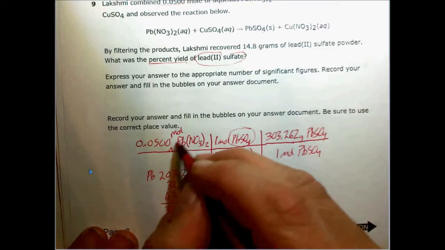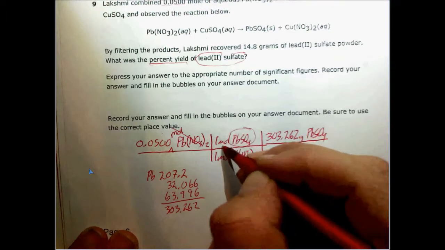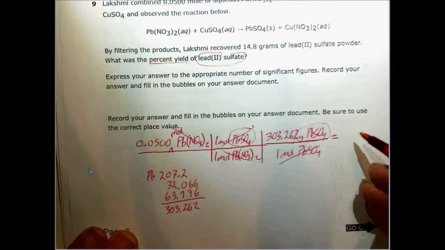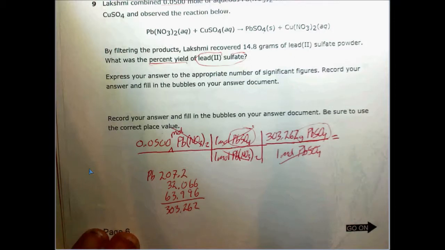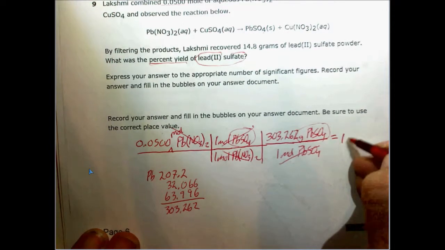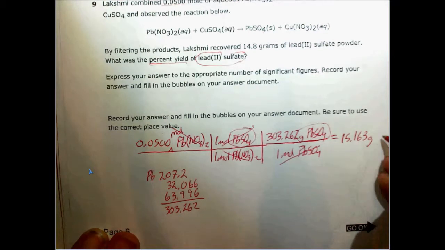Our units, moles, cancel with moles, and we end up with grams. We go on and do the math. 0.05 times 303.262. I left out the 1:1. We end up with 15.163 grams of PbSO4.